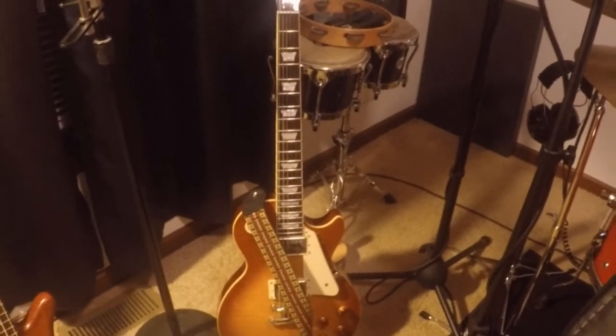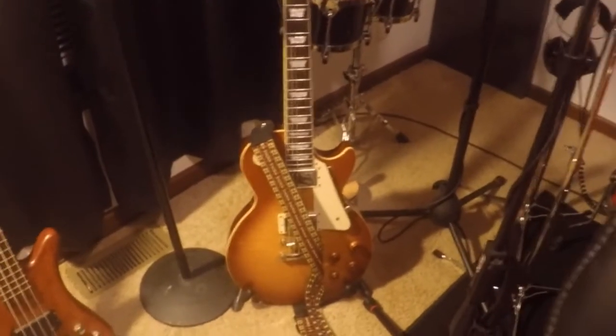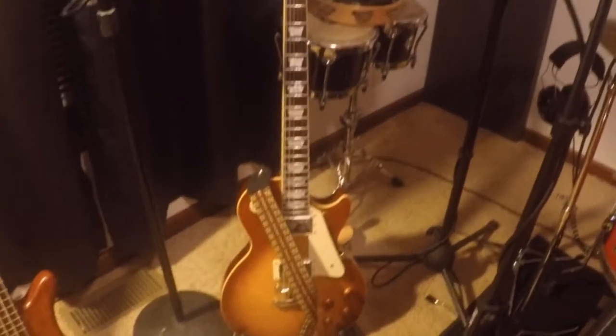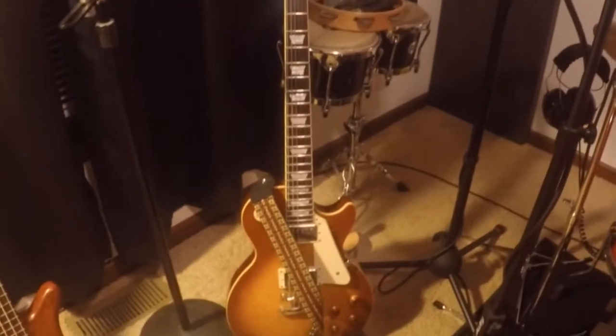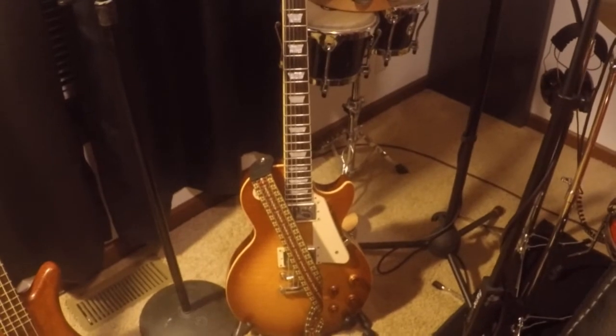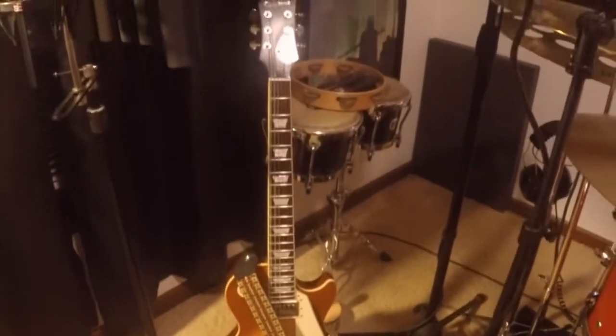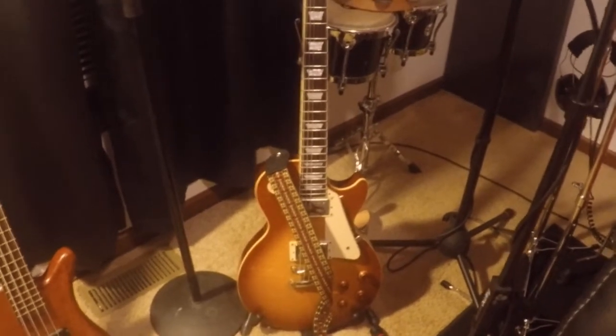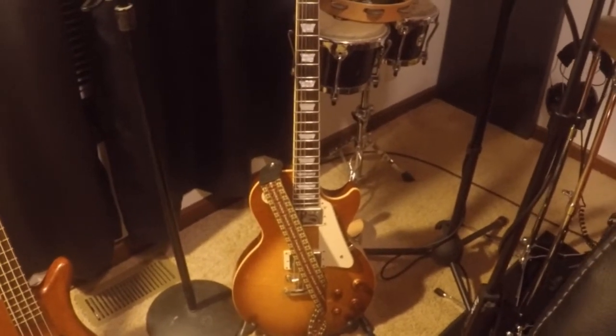It sounds good. The pickups in it are pretty good. Not real noisy, but it works for me. Someday I definitely want to get a nicer guitar, maybe one or two different guitars, a Strat or something like that. I'm really falling in love with Strat tones lately, so that's always a good thing.